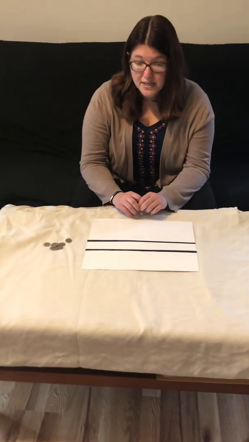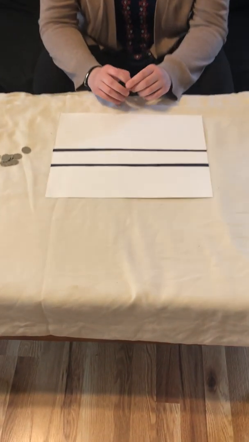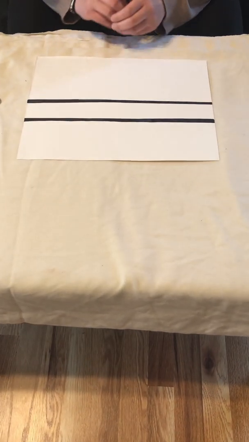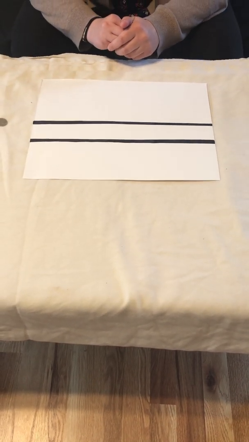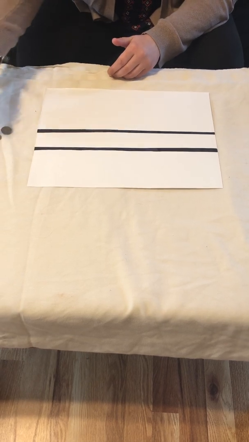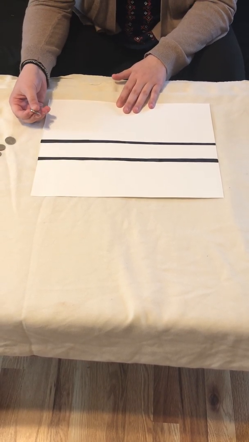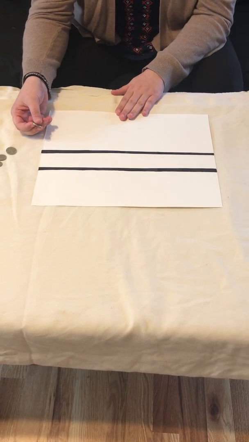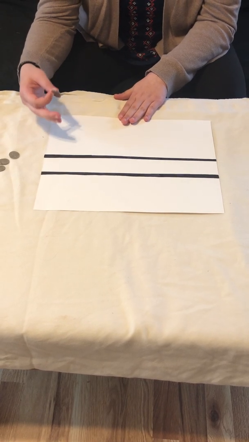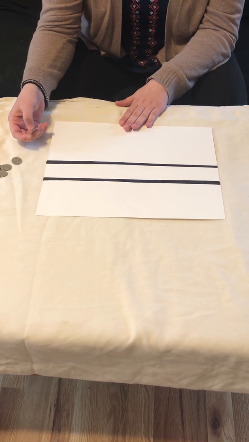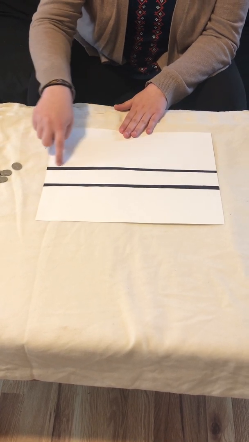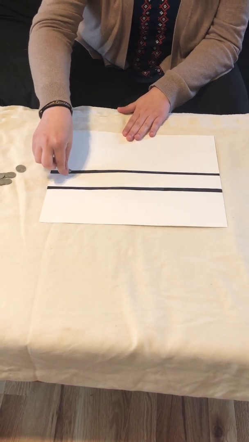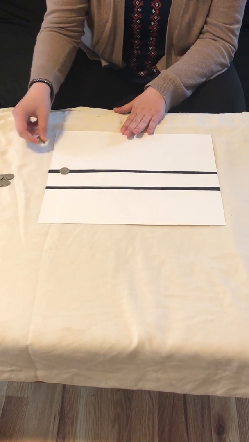Very good. Now let's look at our melody map. The first pitch, let's see. Rain, rain. Is that first rain high or low? So we're going to take a coin. Let's do it again. Rain, rain. So it sounds like sol, mi. So find sol, which you know is your top line. Put a coin or button, whatever you have, right on top.